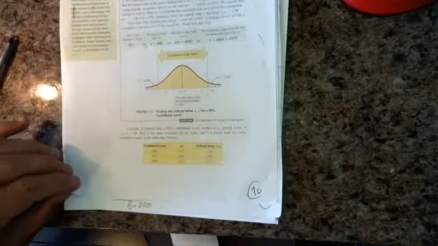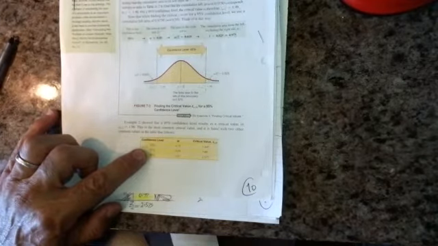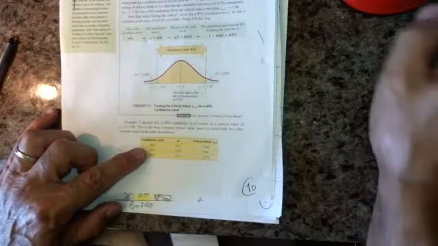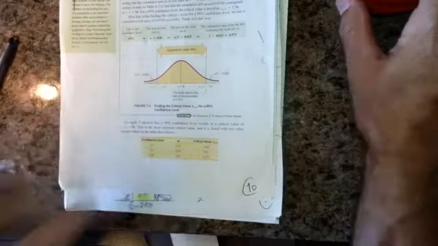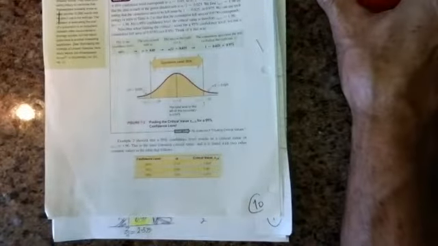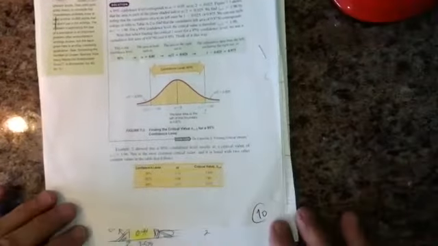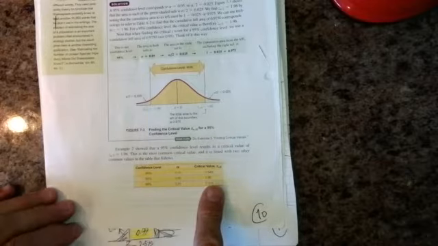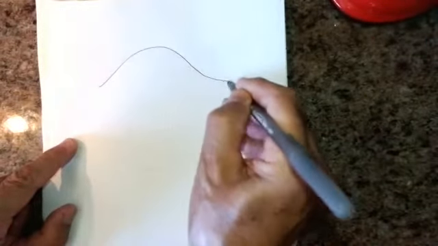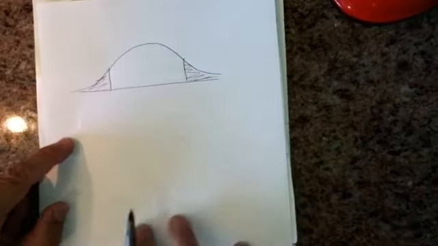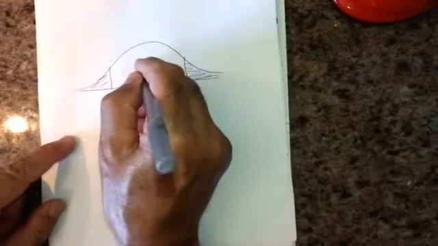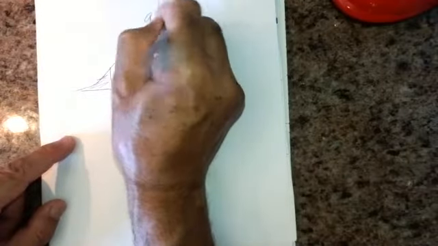Like here, they're saying for 90%, alpha is 0.10 and 1.645. See? 90% confidence interval.